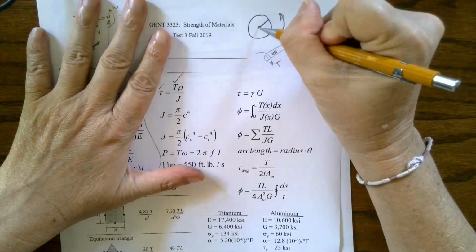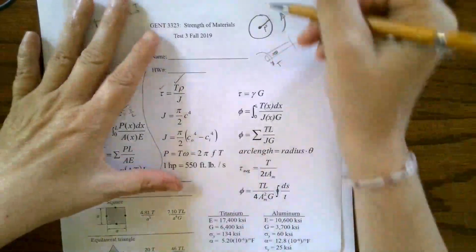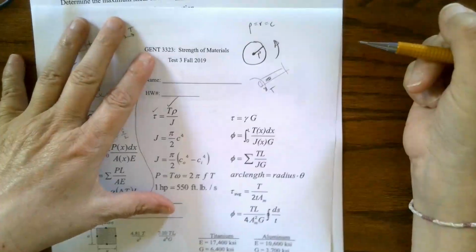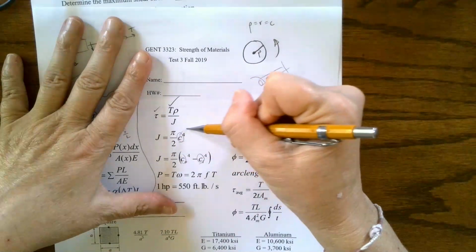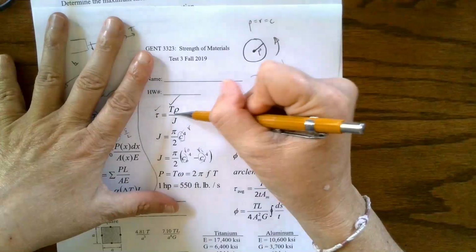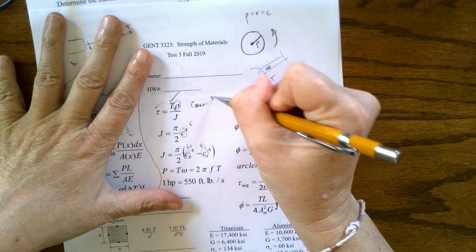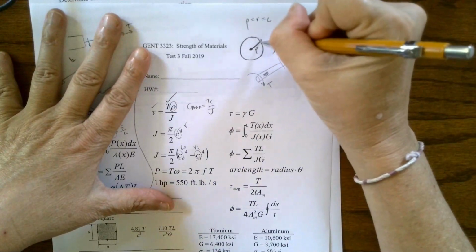But as we move down this radial line, rho is called a radial line, and when rho equals the radius, we call it C. C just means radius. Radius outer, radius inner. Rho is some length along that. We could say that the max shear stress is TC over J. You may see that written, and that just means we are out here.